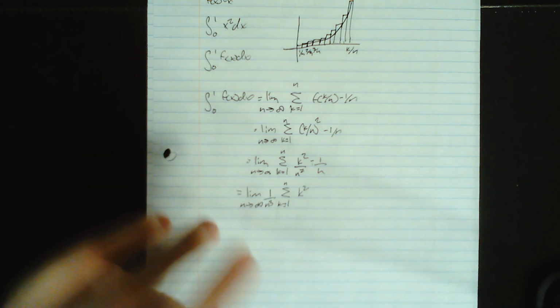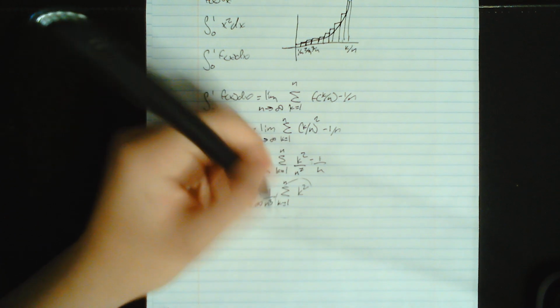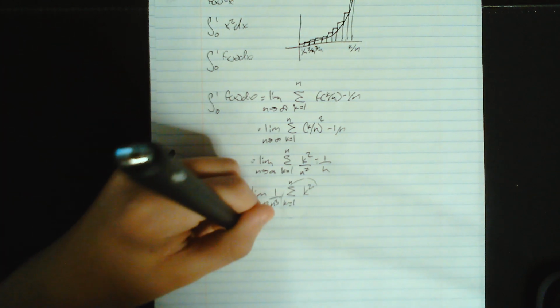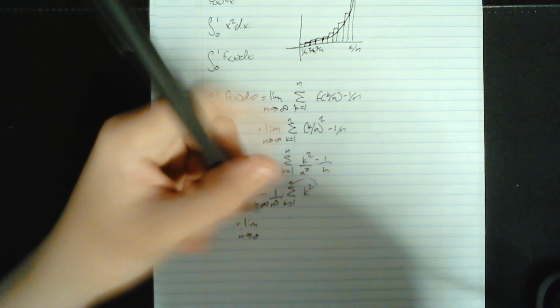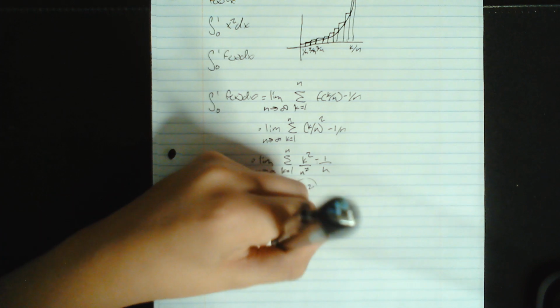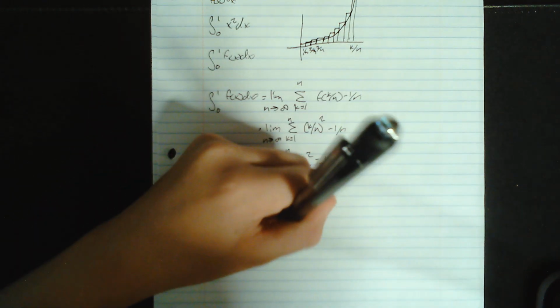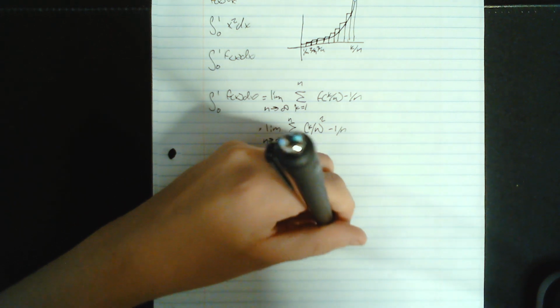Now, if you know from my previous video, this is the sum of all numbers squared. So we can rewrite this as the limit as n goes to infinity of 1 over n cubed, and then replace the sum with a bracket: 1 squared plus 2 squared plus 3 squared, all the way to n squared.